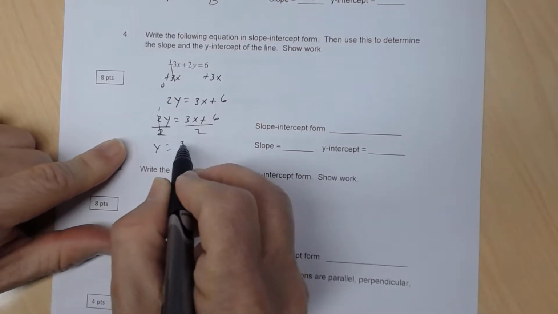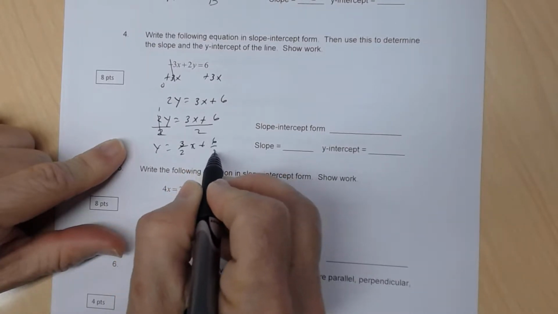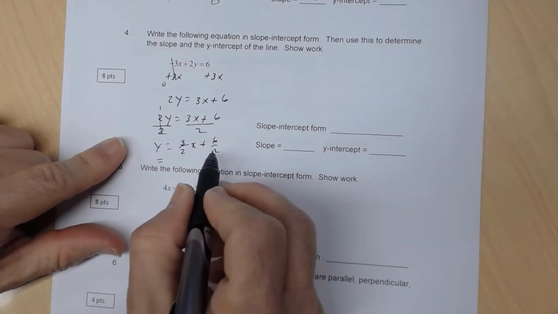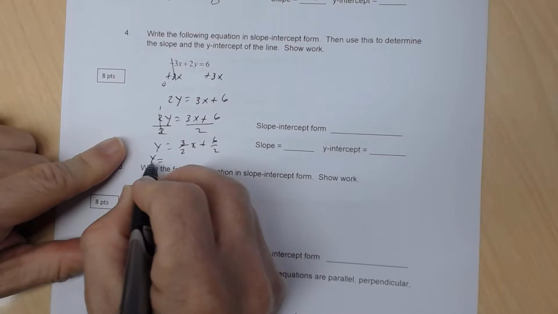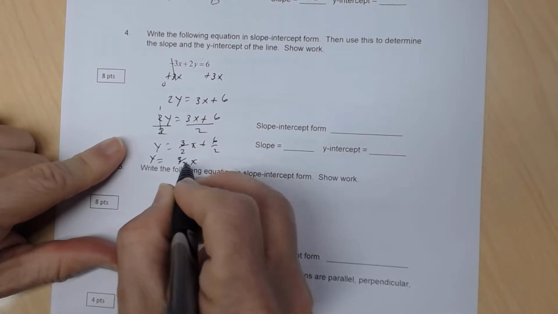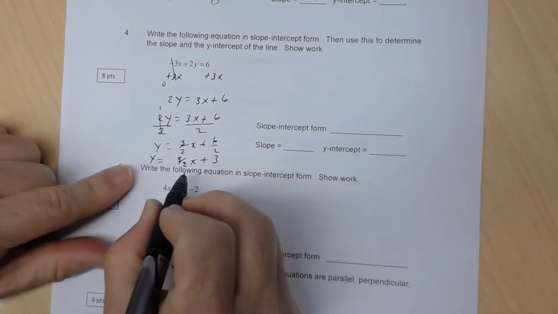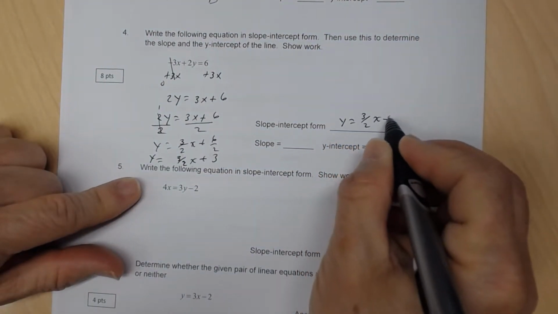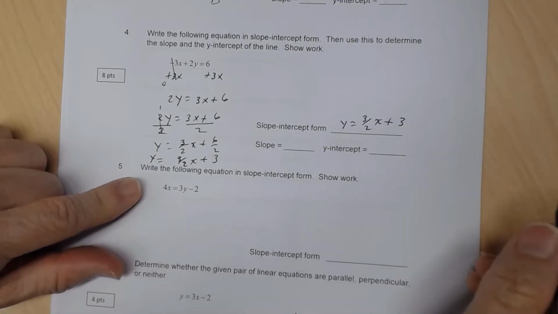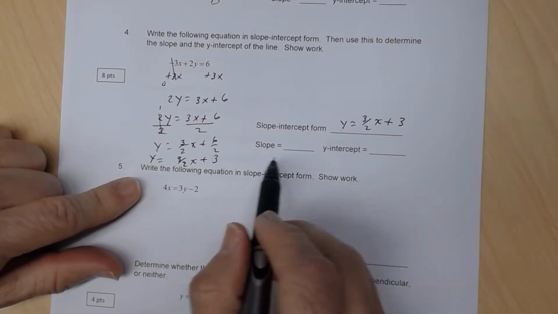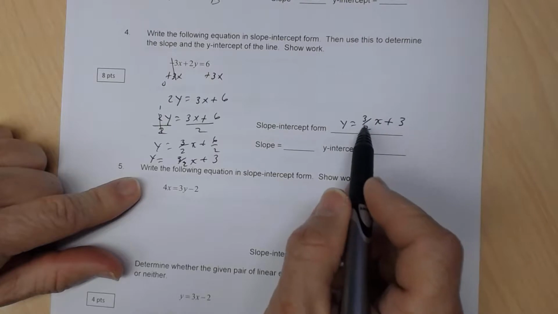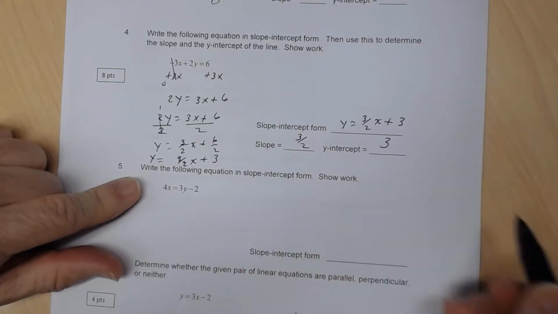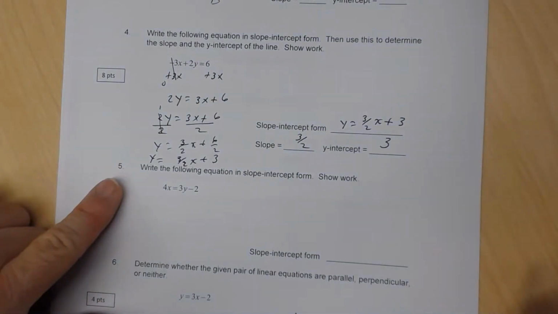So this is 3 halves x plus 6 divided by 2, which equals, you have to simplify 6 divided by 2. You're expected to know that's 3. So that's going to be y equals 3 halves x plus 3. So that's your slope-intercept form, y equals 3 halves x plus 3. All right, so therefore, the slope is the coefficient of x, so that's 3 halves, and the y-intercept is 3.